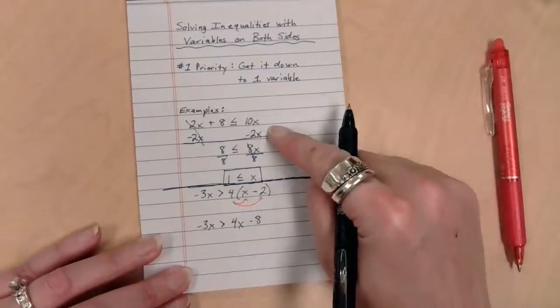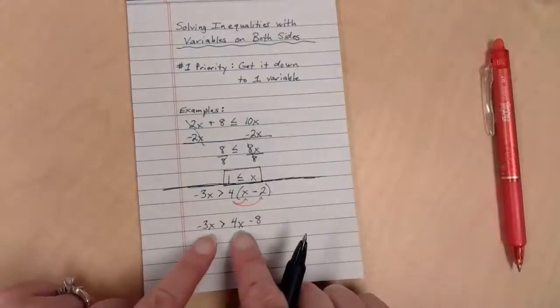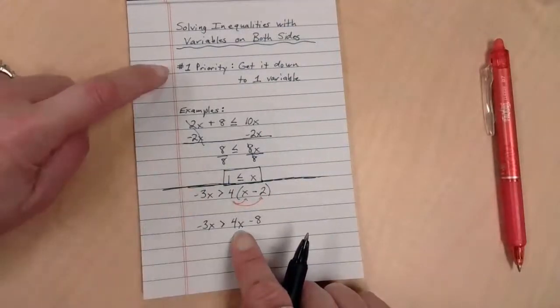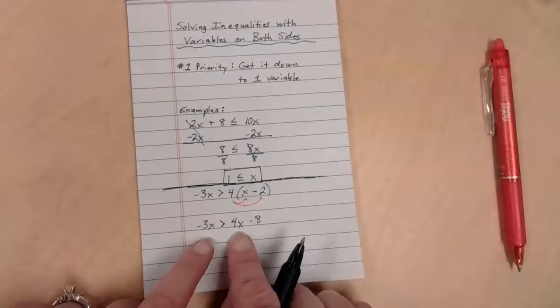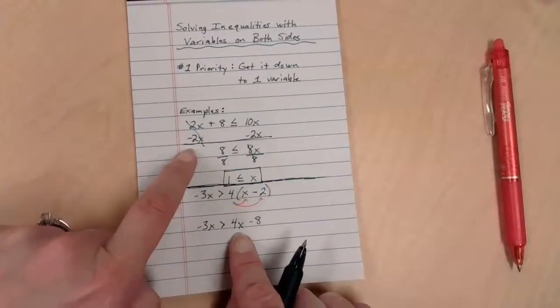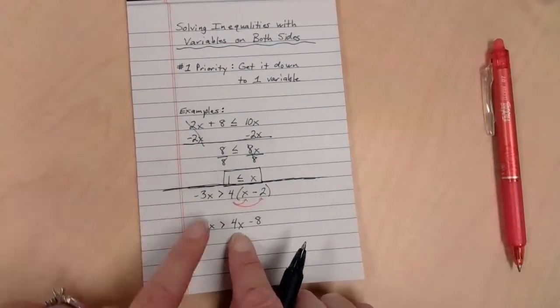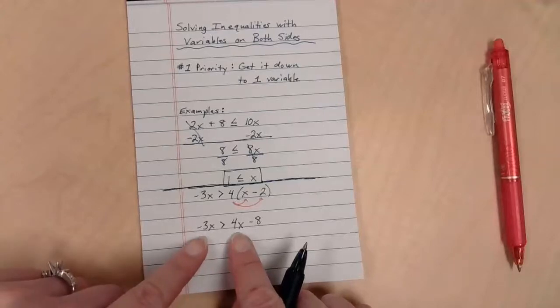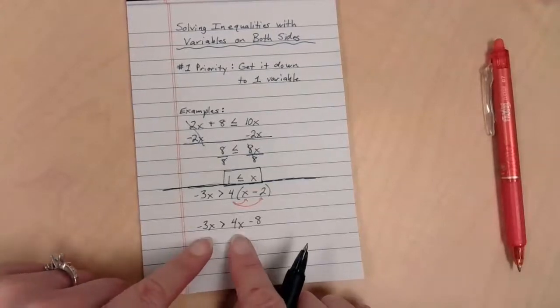Now I go back to looking at what I did up here. I've got x's on both sides. I want to get it down to one variable. I need to make one of these guys go away. So last time we made the 2x go away by subtracting 2x. Can I do something similar here? Which one should I get rid of?